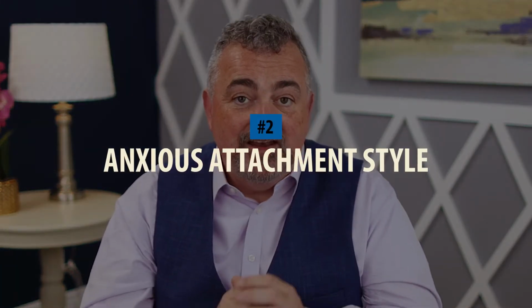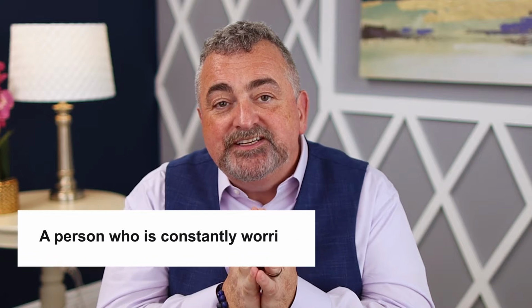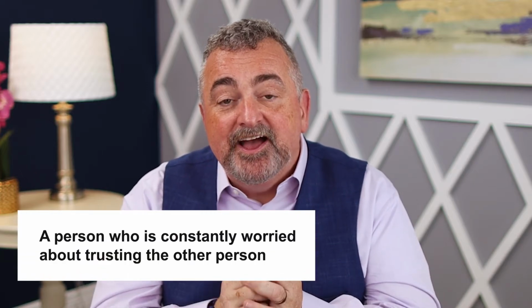The second attachment style is the anxious attachment style. Here we have a person who is constantly worried about trusting the other person. Remember, we referred to this at the beginning. In their caregiving experience, they found that the caregiver was unreliable. Sometimes they were there, sometimes they were not. And that pattern has followed them into more adult relationships. And so they worry about trusting other people because they worry whether that person is going to be there for them or if all of a sudden they will leave. And so they're constantly grasping for that other person.